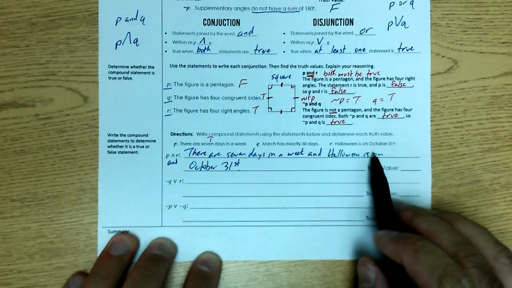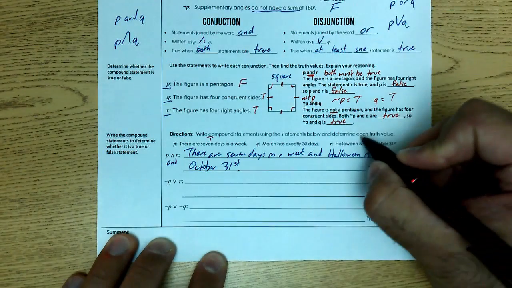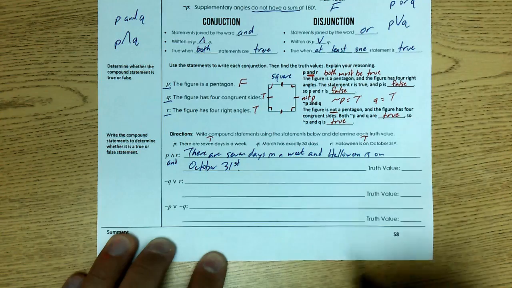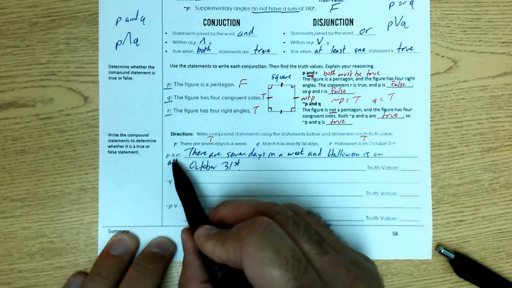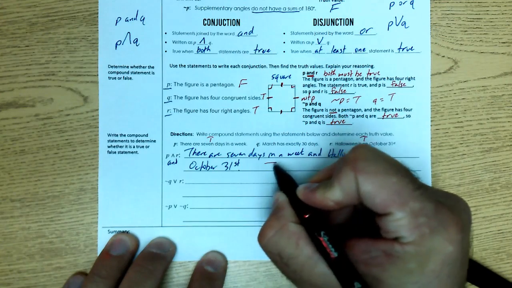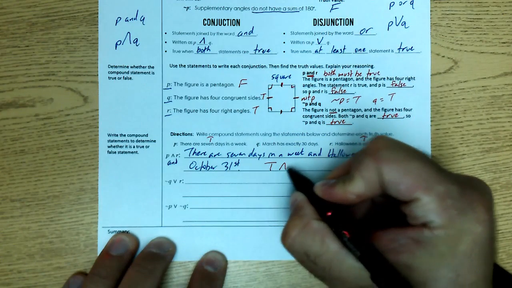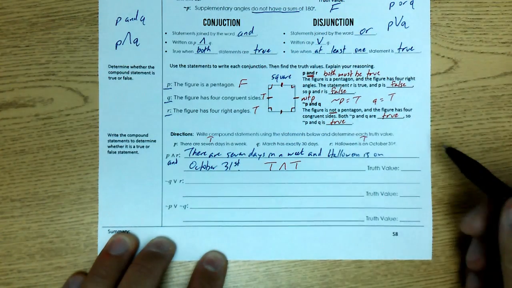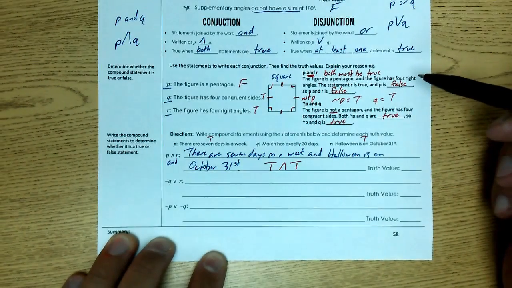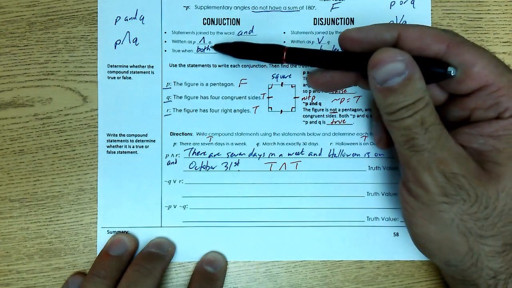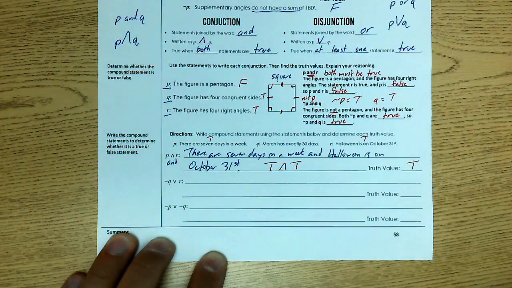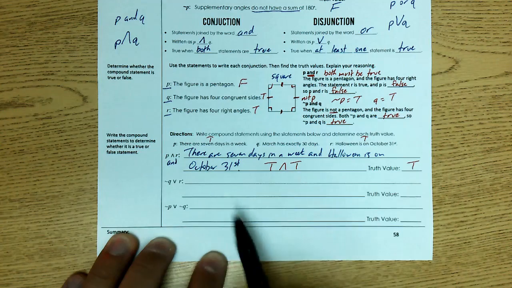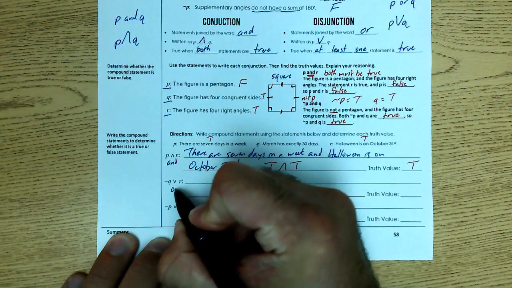Is Halloween on October 31st? Yes, it is. So our truth statement for P and R: P is true and R is true. If we look back up here, for and statements, both statements must be true, so this statement has a truth value of true. How about not Q or R?